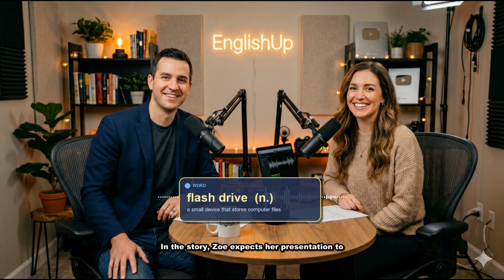In the story, Zoe expects her presentation to be on a flash drive inside her pencil case. You might carry photos or homework on a flash drive when you move files between computers. Picture a tiny drive carrying a big pile of files in its little backpack. So the flash drive is the device, not the presentation file itself, right? Exactly. The presentation is the files; the drive is the small device carrying it.